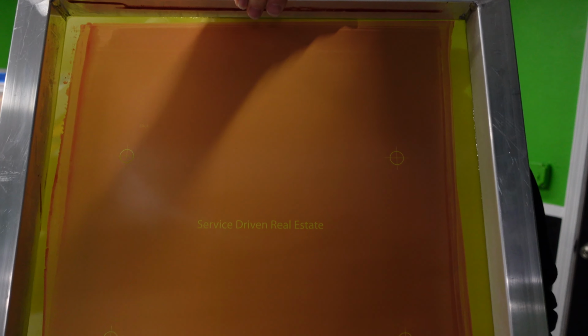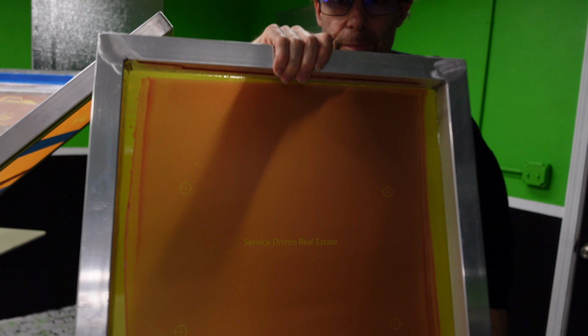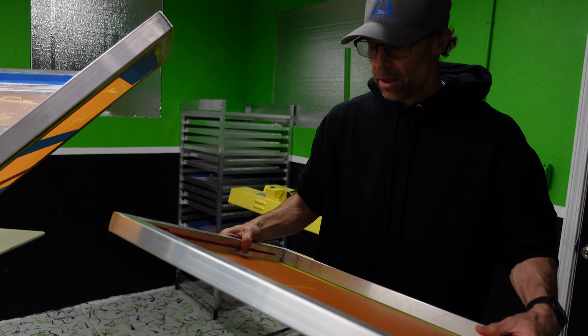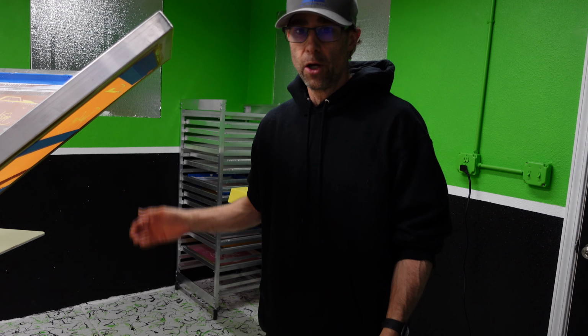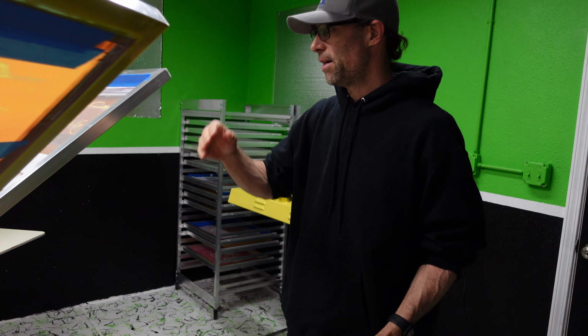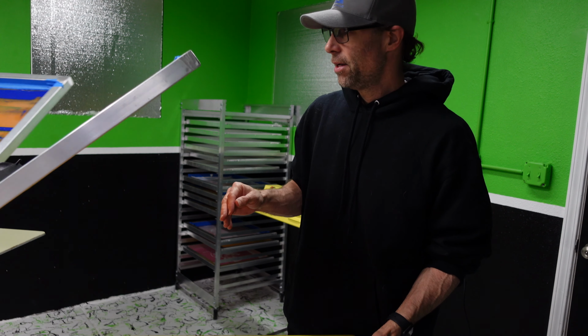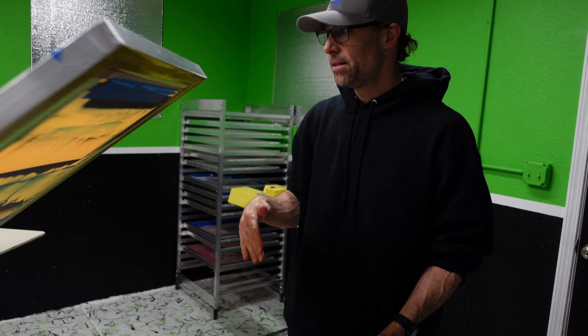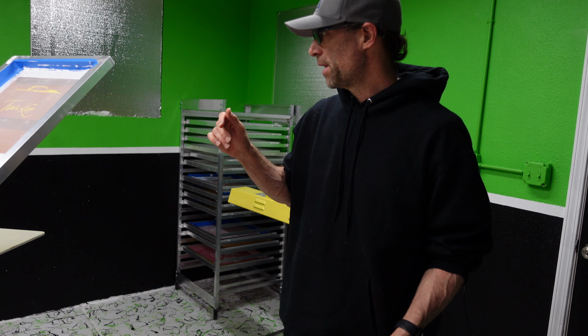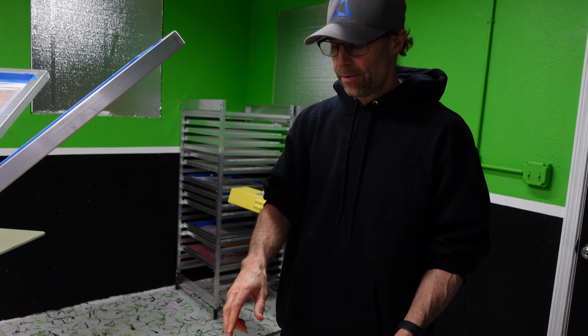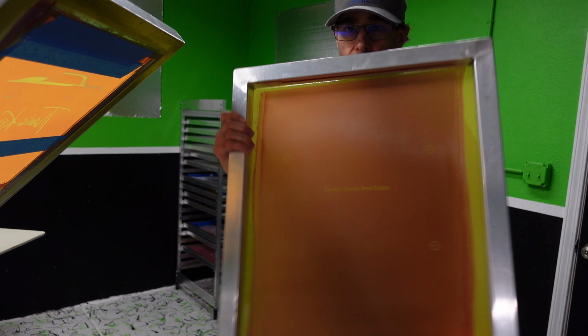See if you guys can see that. I don't know if I'm doing this right or wrong, but basically we already have our screen set up, so I'm adding the screen to this. So I'm going to put a test piece down. We'll drop the first color of white down and try to line up this image, what we see here.